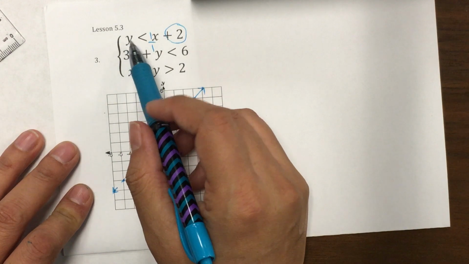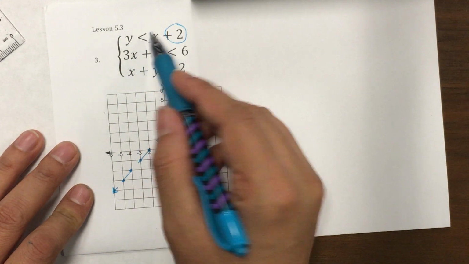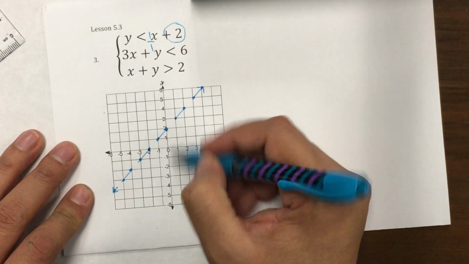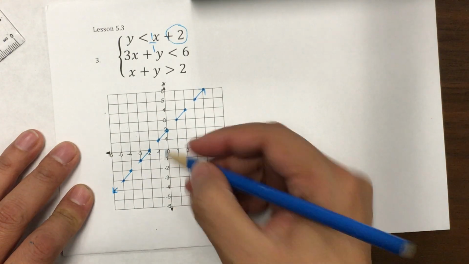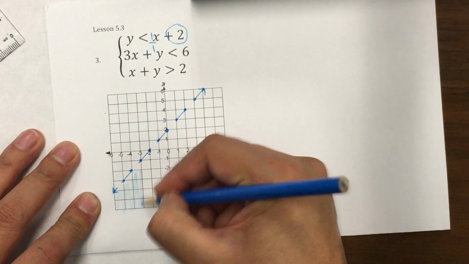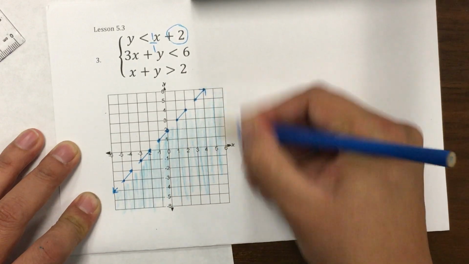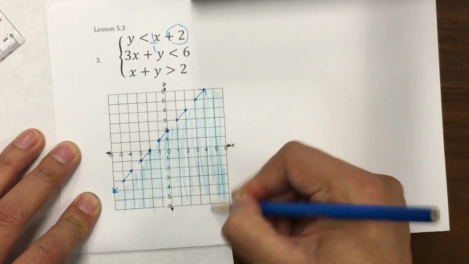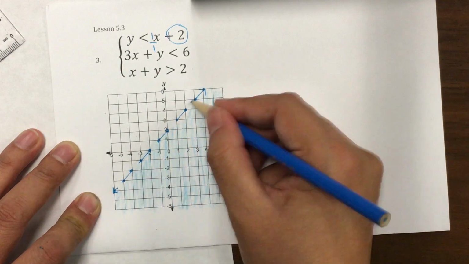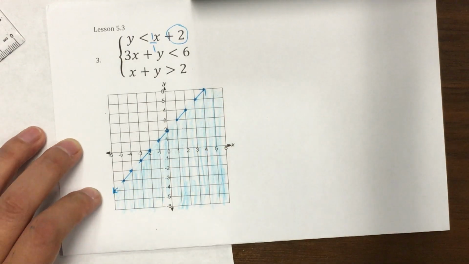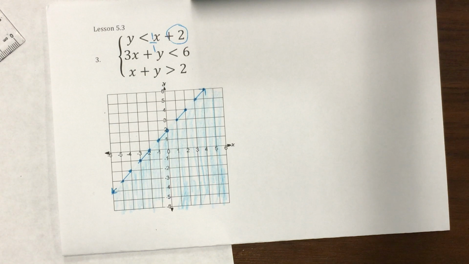If the y is by itself and is less than, this is my y less than. So I'm going to put my shading in here. Okay, and that's it for the first inequality.